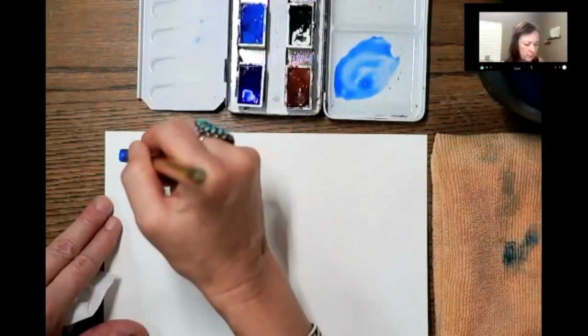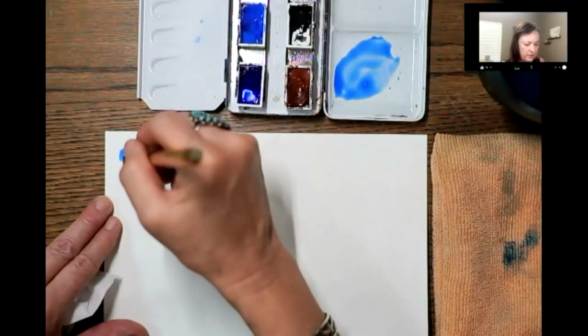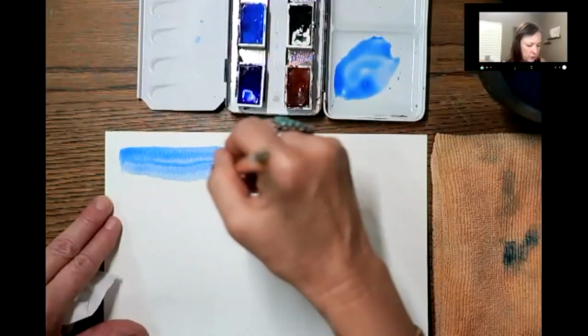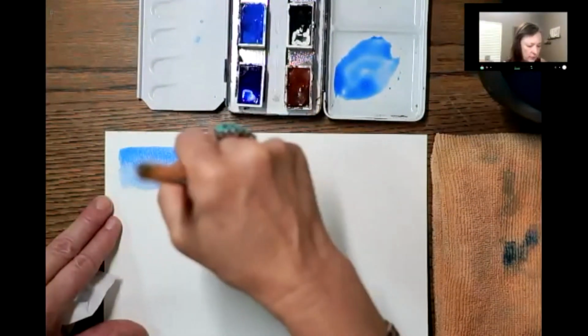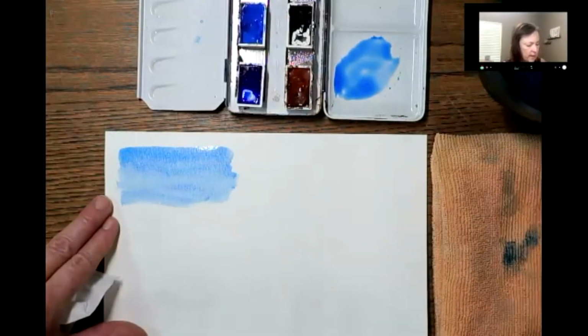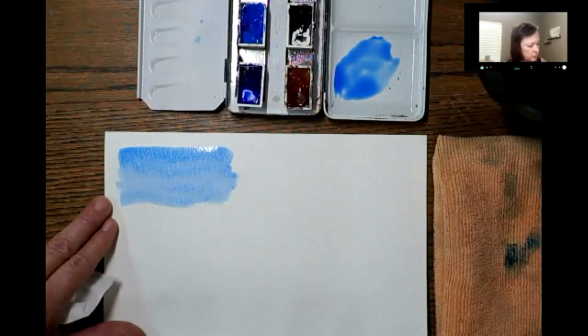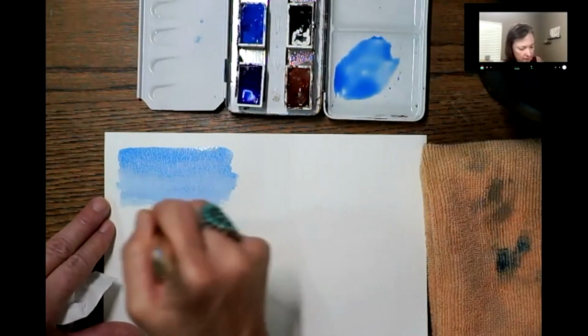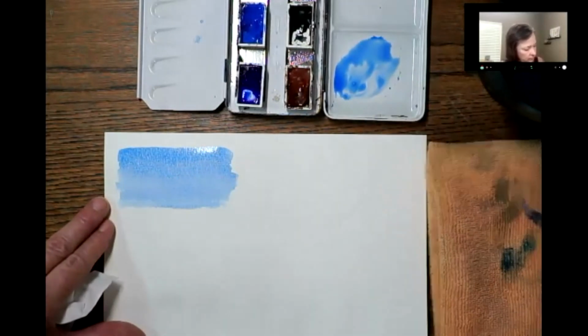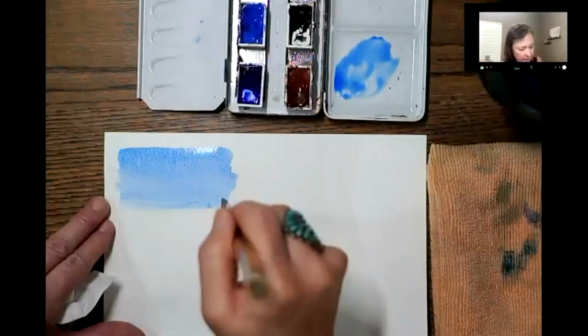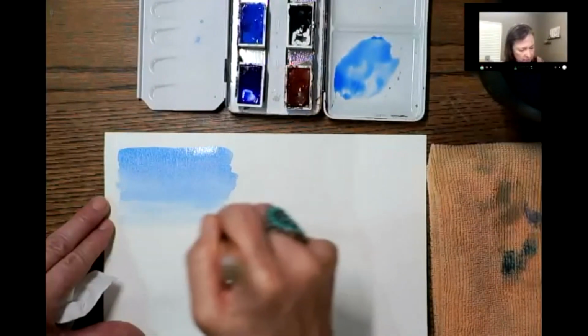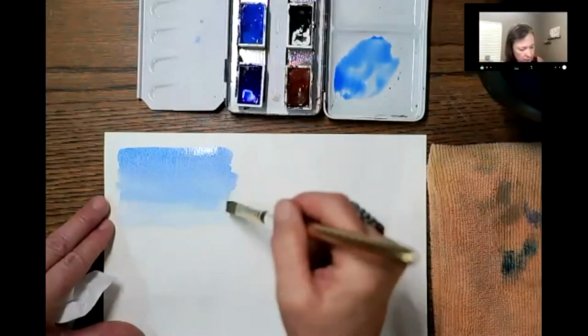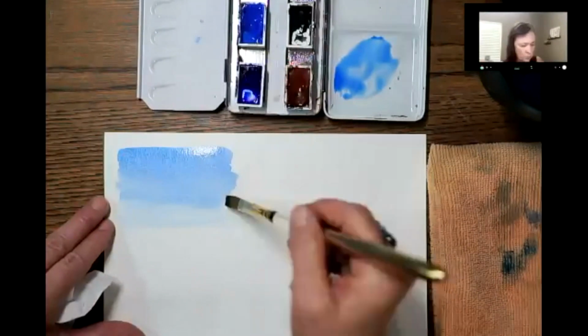And then I'm going to lift clouds out of it. That is one of the easiest ways to create clouds. And if you'll notice, when you're doing skies, they tend to get paler toward the horizon. So darker at the top. So I'm trying to do a graded wash here.